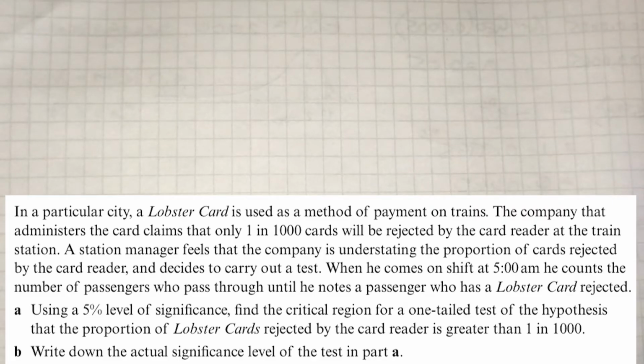Okay, we'll do one last critical region hypothesis test here. This time round, we're testing the contactless payment system known as Lobster Card, very popular in the city of London. Apparently the administrator says that only 1 in 1,000 will be rejected, will have issues when it comes to the gate. But a station manager feels that the company is understating that proportion, understating once again. And we're going to go ahead and carry out a hypothesis test.